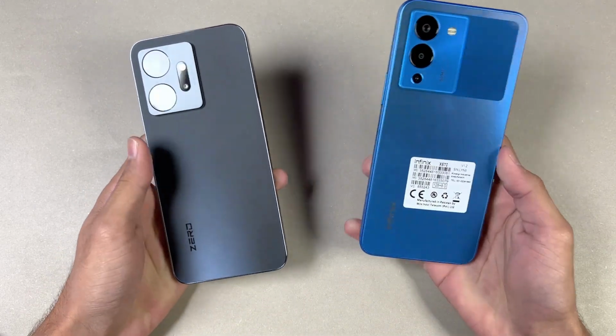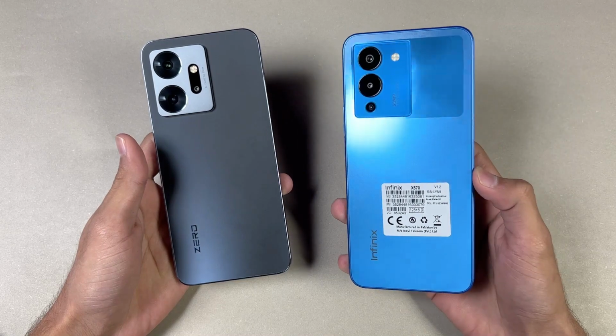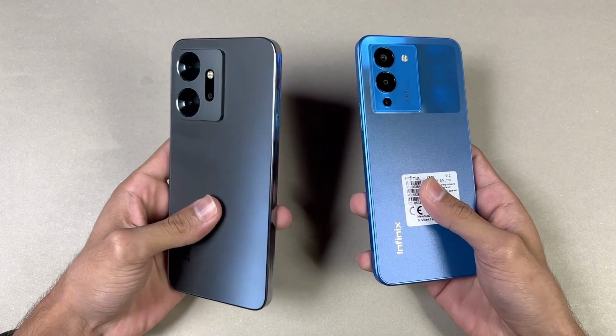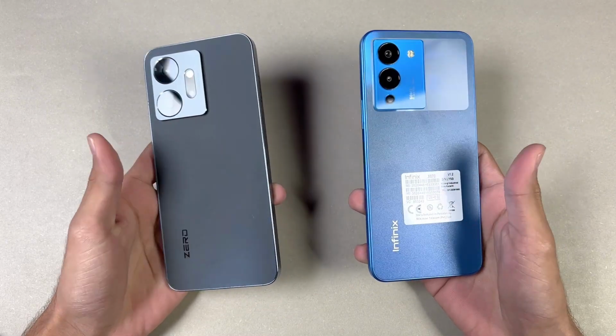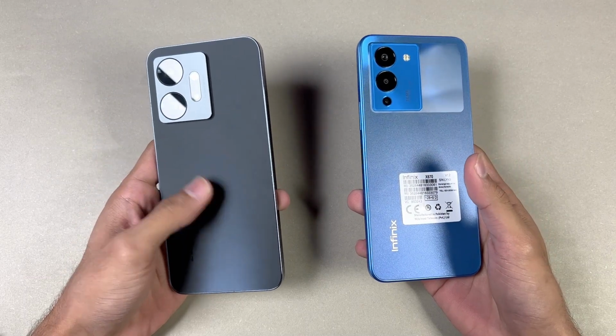And we have a 5000 mAh battery size on the Note 12 with 33 watt fast charging, while on the 020 we have a 4500 mAh battery size with 45 watt fast charging.